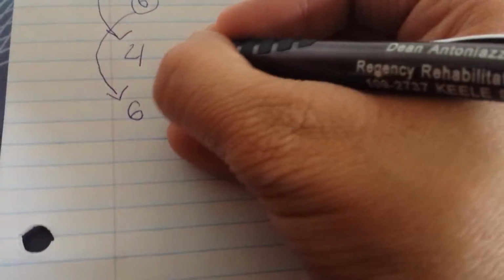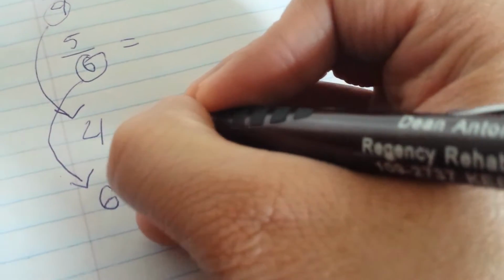Alright, so basically what I mean is, the way we're going to do this is we're going to list all the multiples of 4, so the multiplication tables of 4, so 4 times 1, 4 times 2, etc., 4 times 3, and then we'll do the same for 6. So let's start with the multiples of 4.